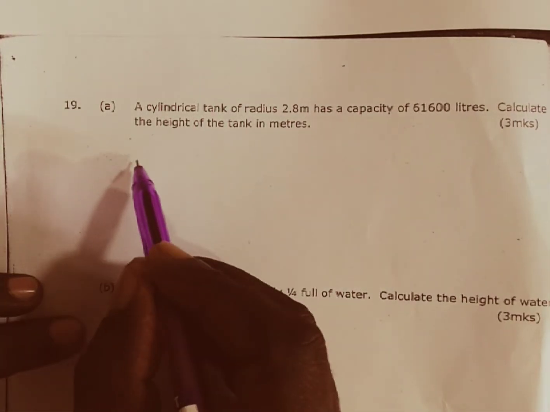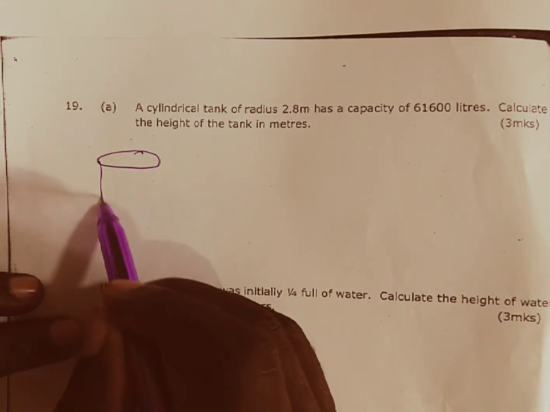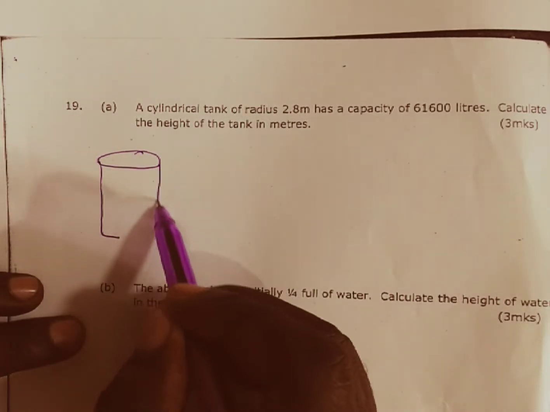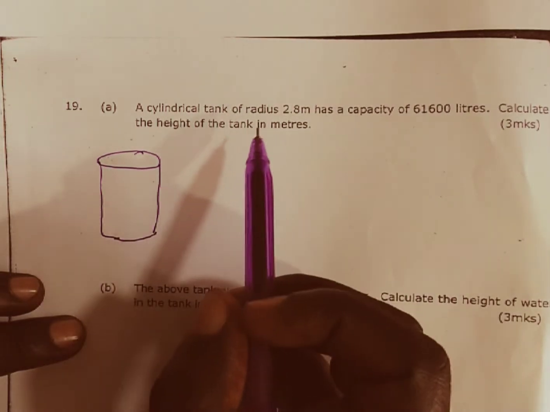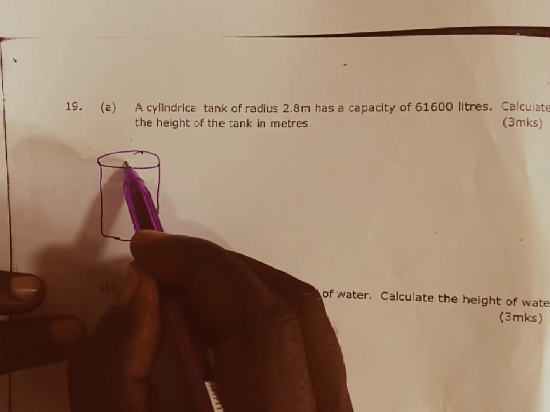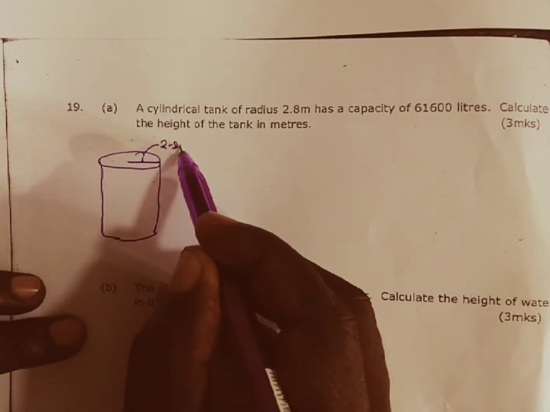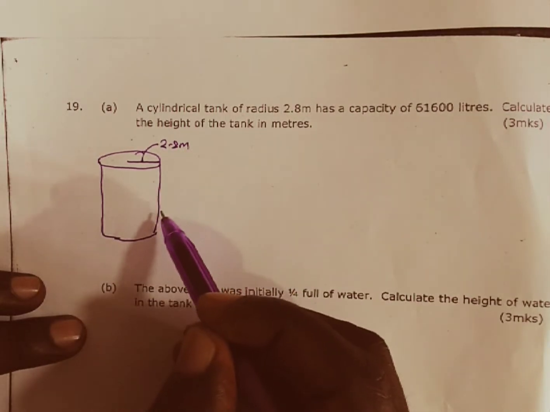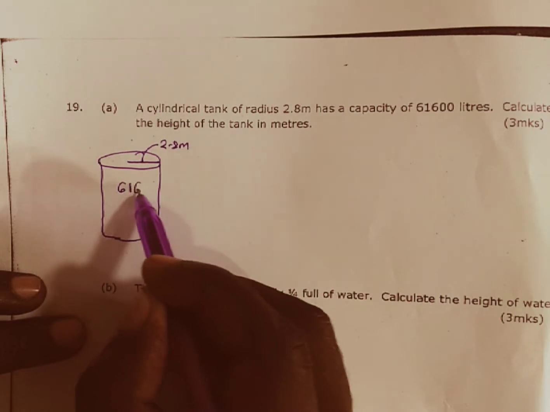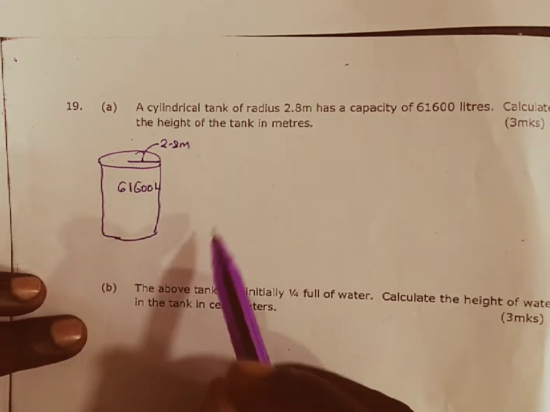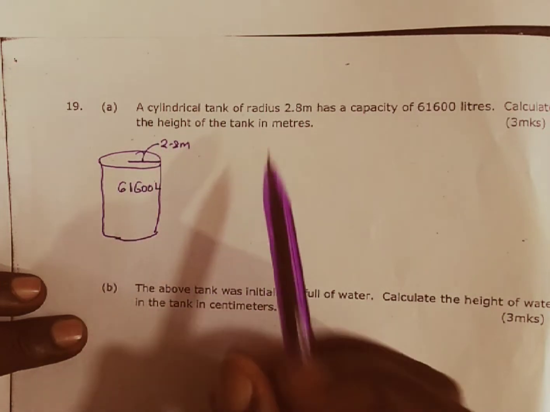So let us try to sketch this. We have the tank, which is in the shape of a cylinder, and we have been told that the radius of the tank is 2.8 meters and it has a capacity of 61,600 liters. We are supposed to calculate the height of the tank in meters.